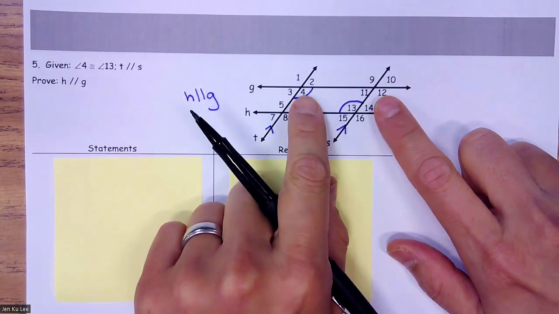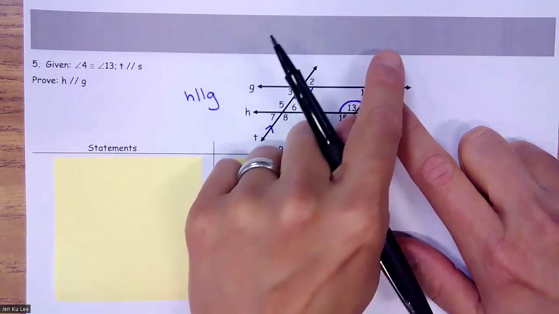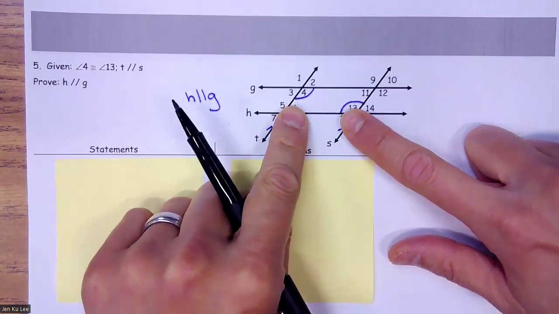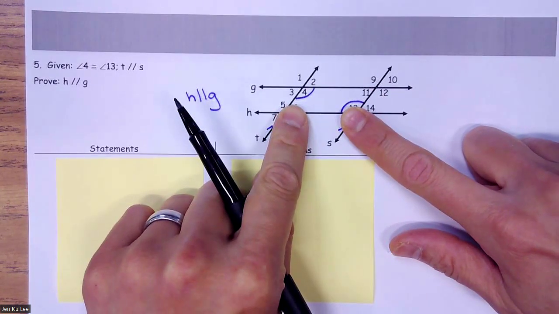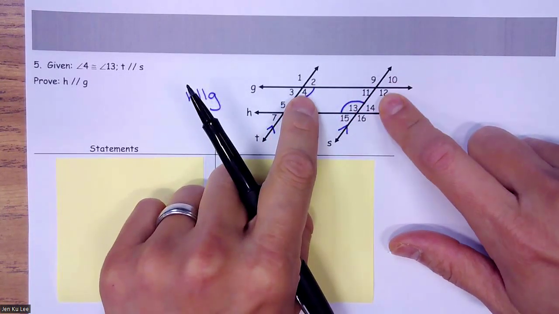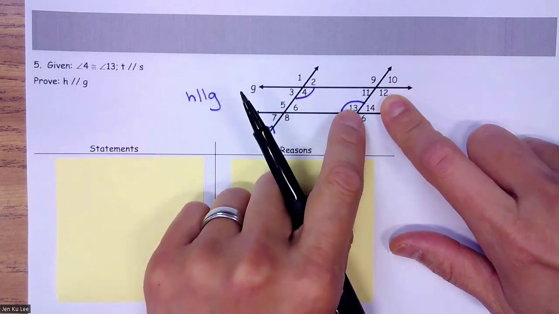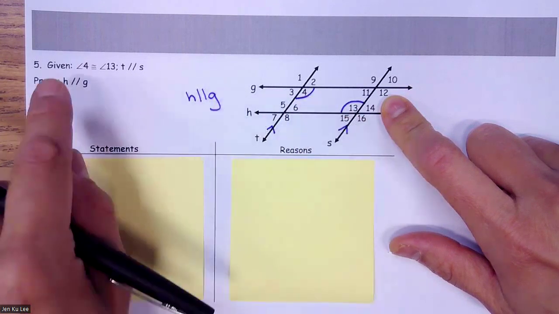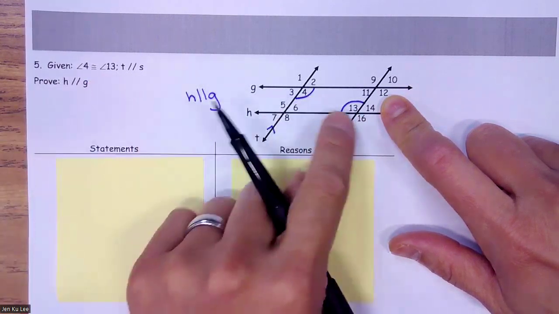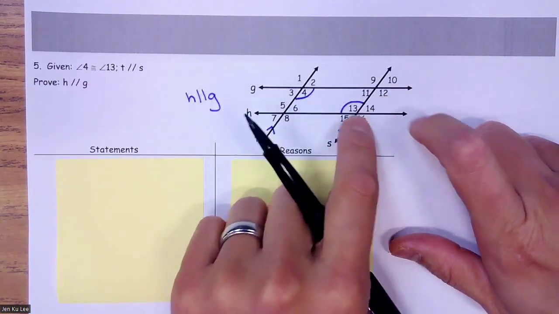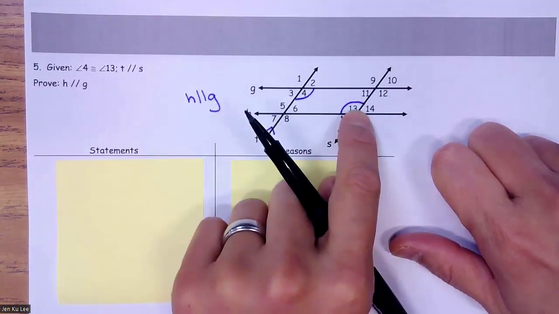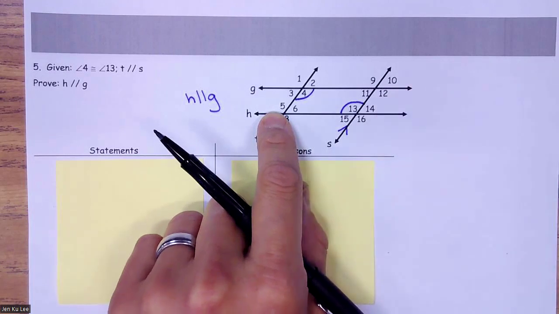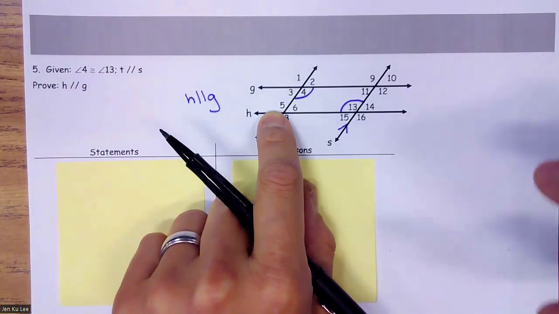I can say that they're corresponding angles because T and S are parallel and G is my transversal. So if 4 is congruent to 12, and 4 and 13 are congruent because it's given, then I can say alternate interior angles are congruent. Therefore, these lines are parallel. Does that make sense?